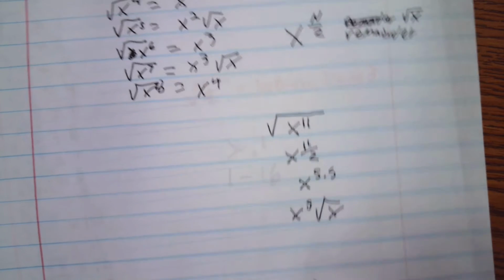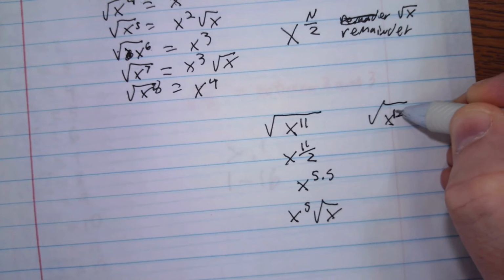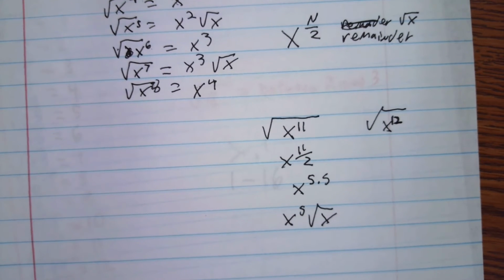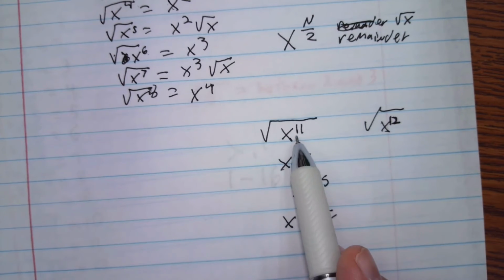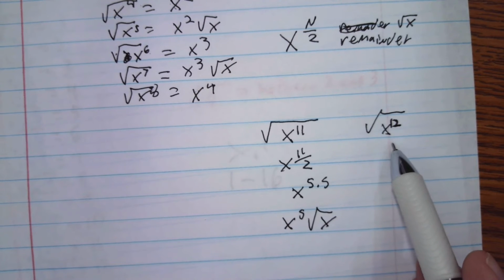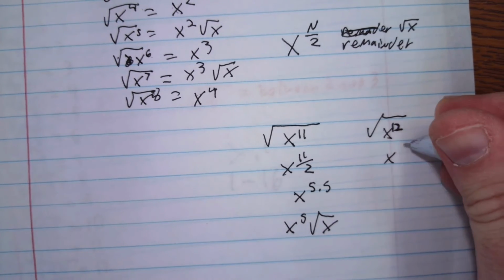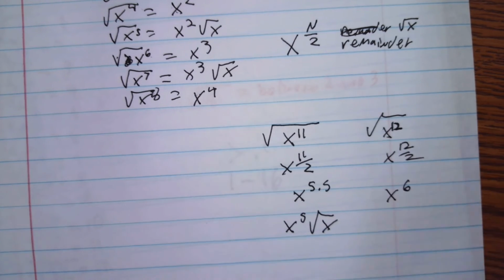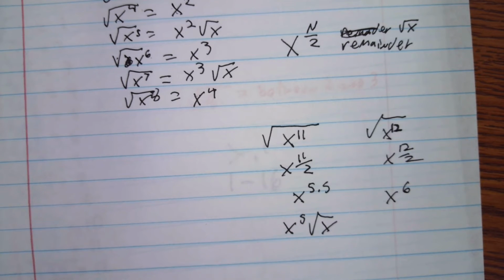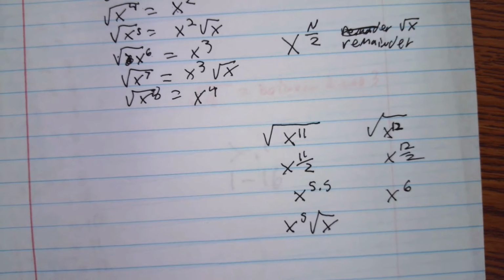So if you get something like this, let's do this one. Let's see what this one is. X to the 12th. Because you're really only going to have two options here. You're either going to have an odd number that's going to have a remainder, or you're going to have an even number. Is an even number going to have a remainder? So this is just x to the 6th. That's just going to be this, right? And it's not getting harder. This is it on this. Okay, I'll actually show you about as hard as it's going to get.